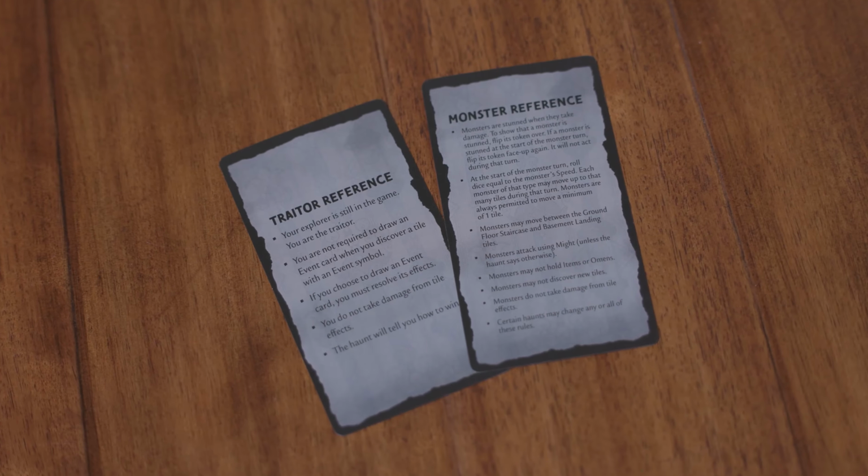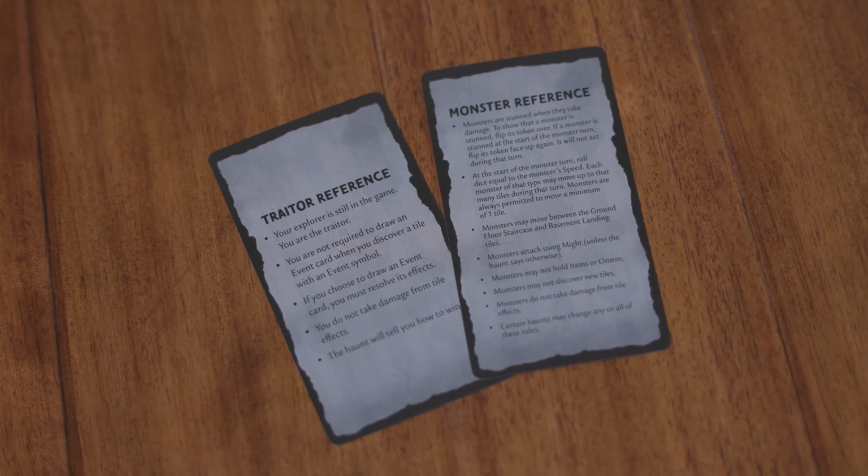If monsters are in play, they can sometimes be controlled by the traitor depending on the haunt type. These will direct you to use the monster reference card, which contains the rules for how the monsters behave. If a monster has a stat, it's fixed and can't be raised or lowered. Most monsters can't be killed. Instead, if you win combat against one, it becomes stunned. Flip its token over to indicate that it can't take any more actions on its next turn.